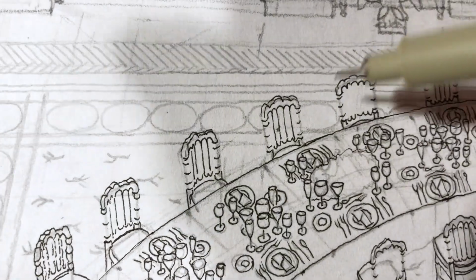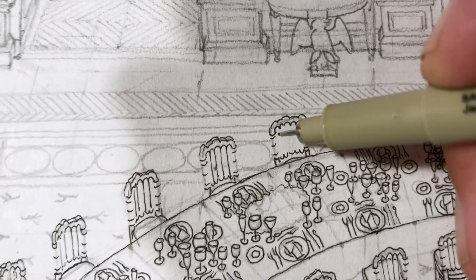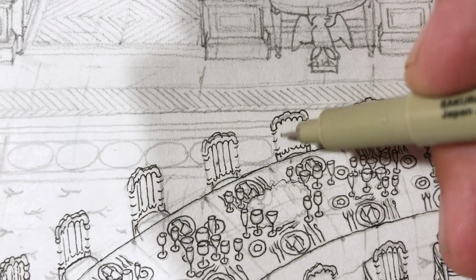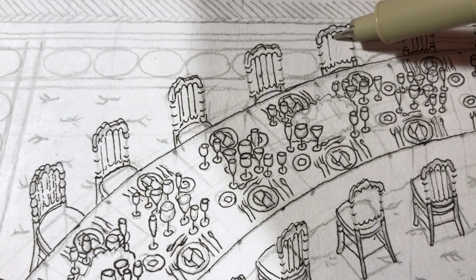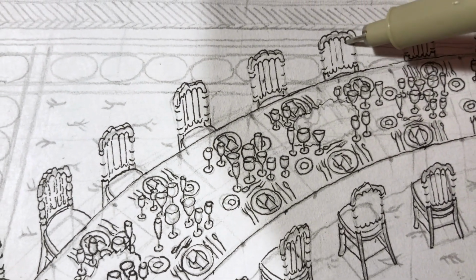I drew in all of the tableware and so on in this drawing in ink, so that I could have a fighting chance of being able to see through it when it comes time to doing the render, when I backlight everything. Pencil, you can see it, but if you ink it in, it's much more visible.